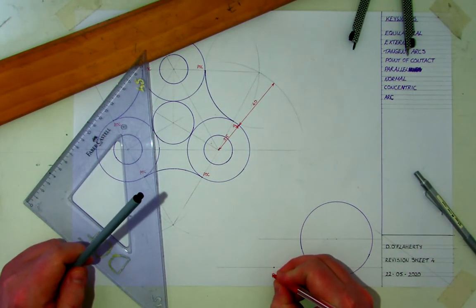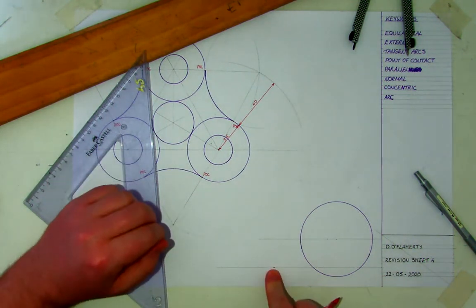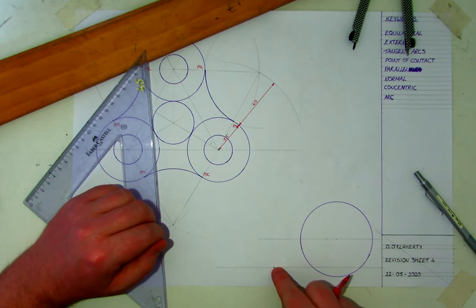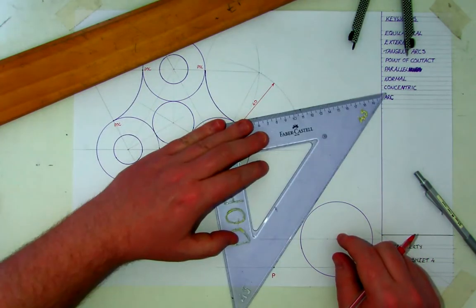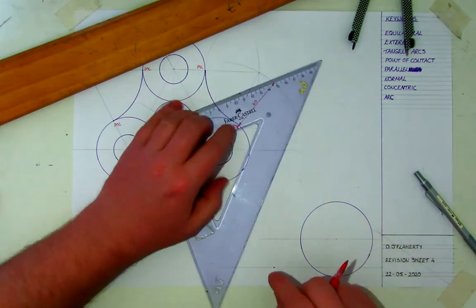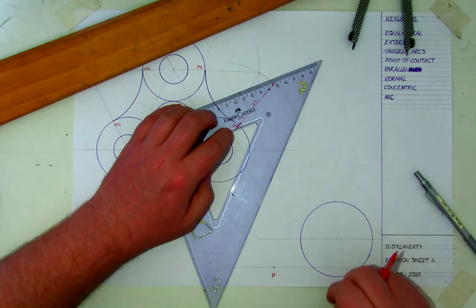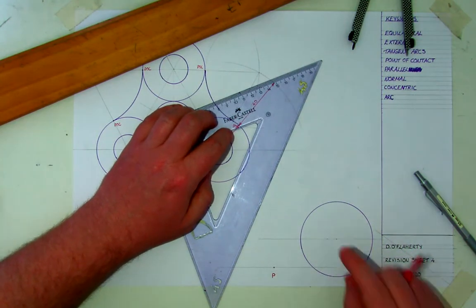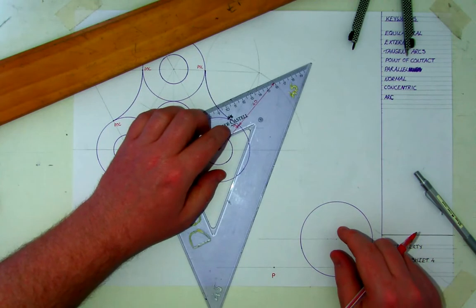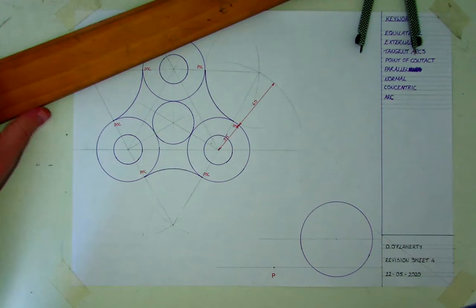Alright? Now, what I want you to do, from that point, I want you to draw me a tangent from this point onto that circle. Doesn't mean just joining it like that. There's a construction that we've done that you need to go through. So you need to give me a tangent from that point to that circle. In fact, give me two of them. Give me both tangents. One go this side, one go that side. I want to see both of them.